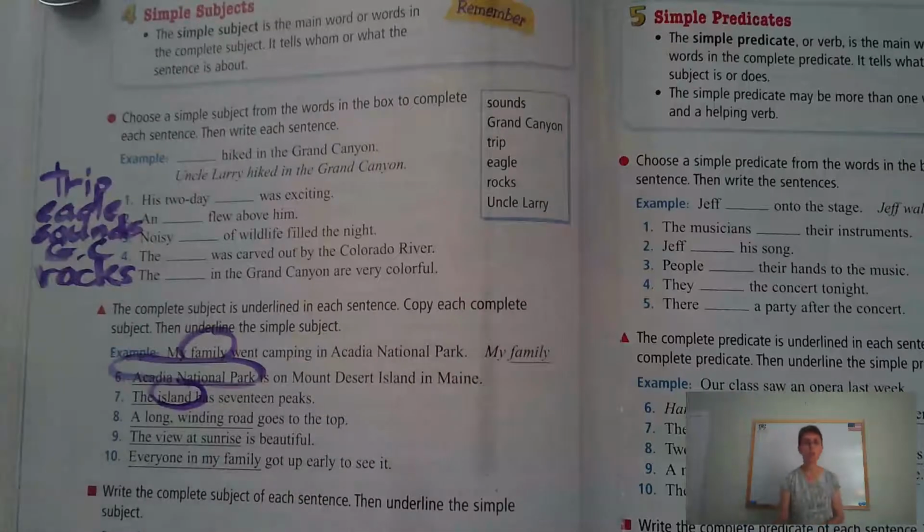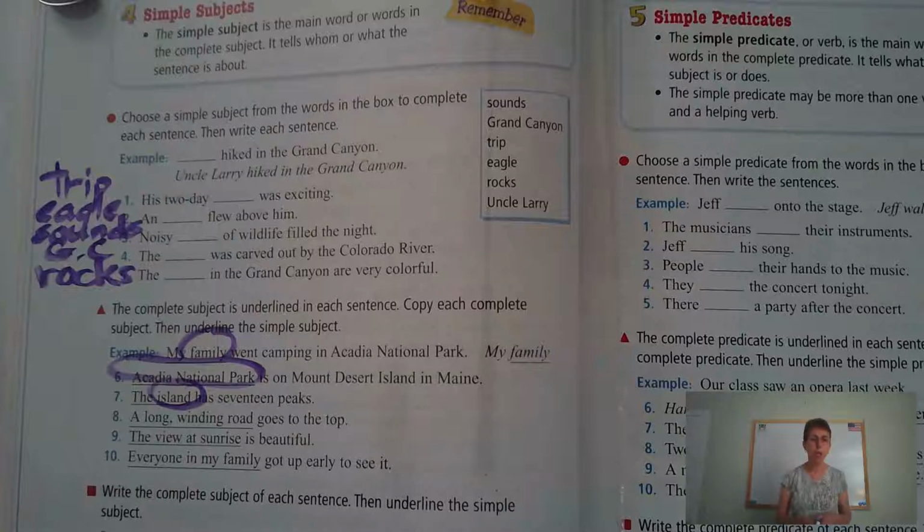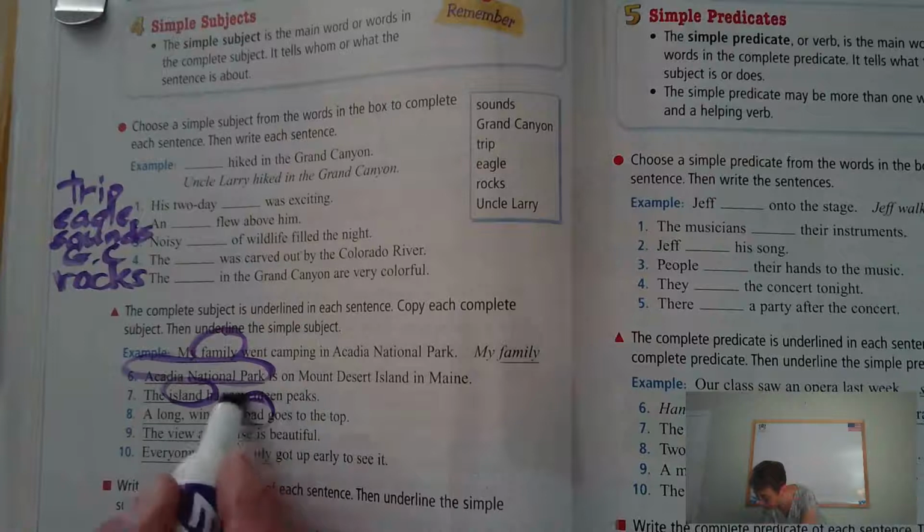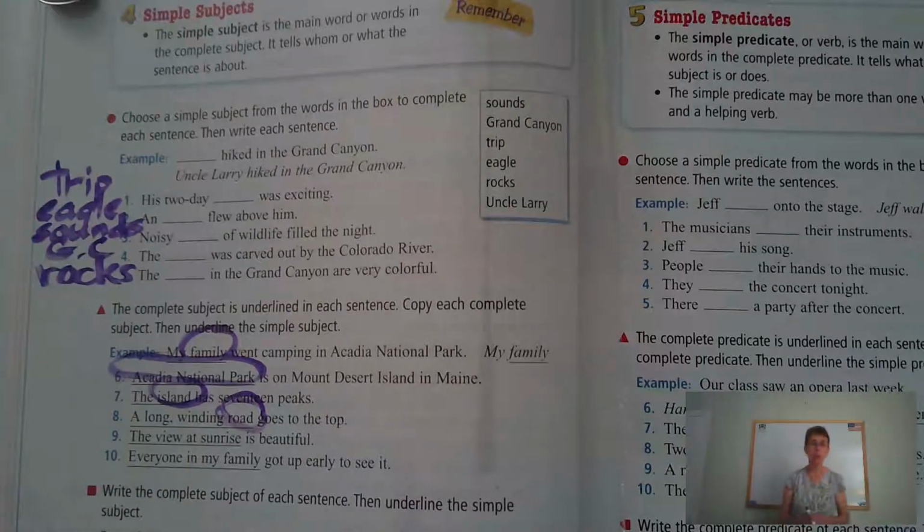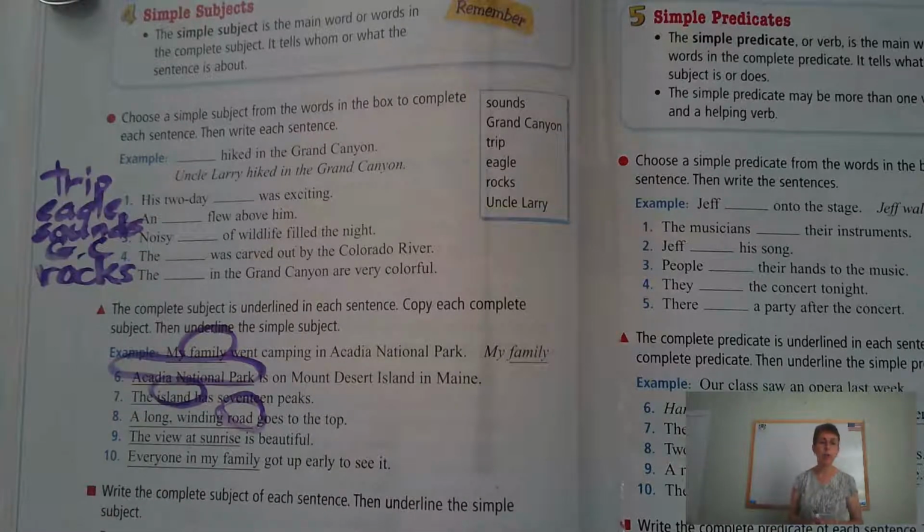And again, when we're looking for simple subject, we're really trying to get that one key word. Number 8, a long winding road goes to the top. So we have a long winding road. The simple subject is simply road. A long winding is describing the kind of road that it is, but the simple subject would be road.